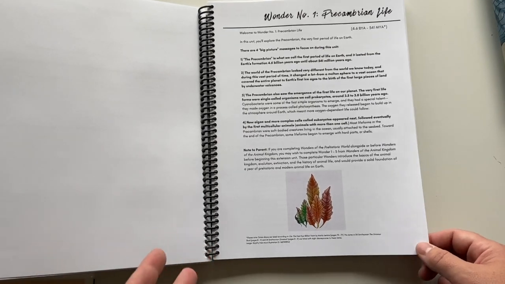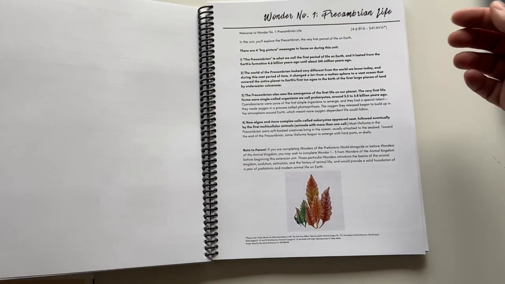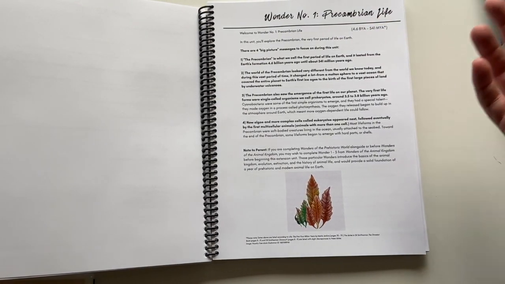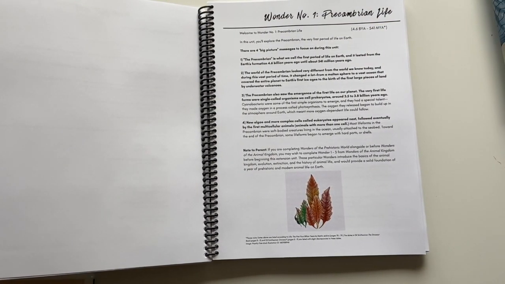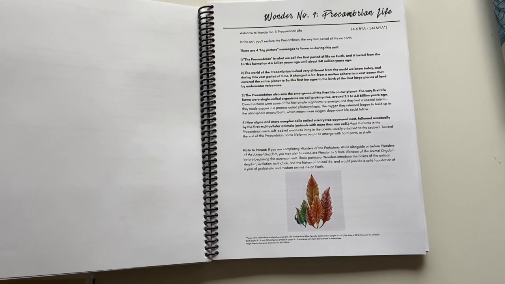And then we get to the lessons. So the way the lessons are set up is that we start off by telling you what you're going to be covering in this wonder. And again, that's just what we call the units or the lessons in our science curriculum. So in this wonder, these are the main points that we want to make sure our children understand before we move on. Now, you get to temper this depending on how old your child is.